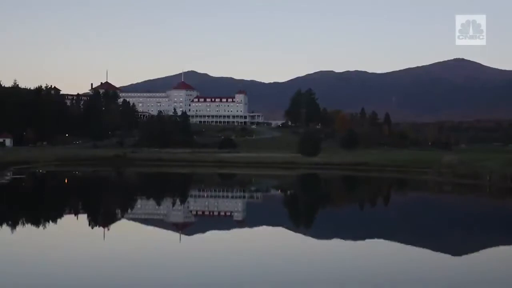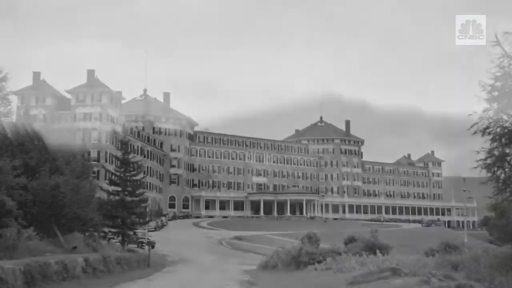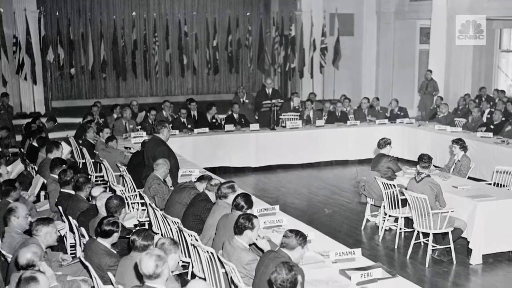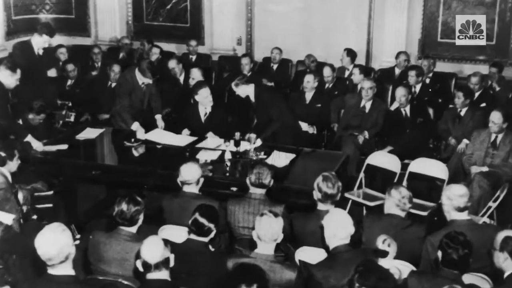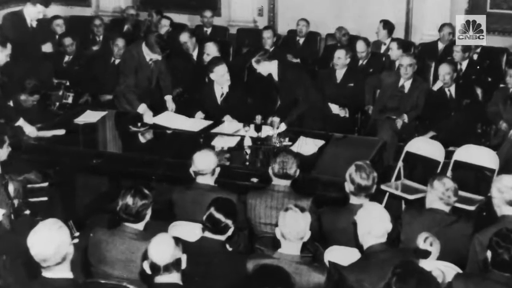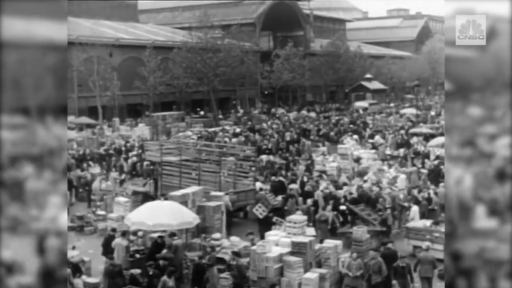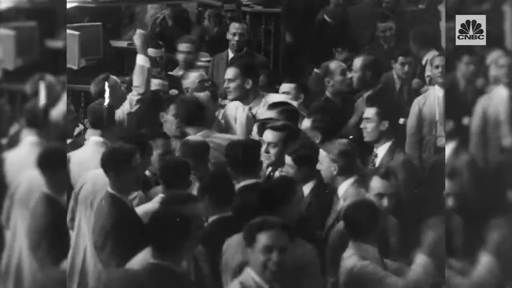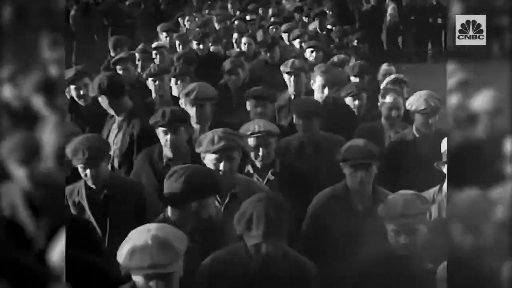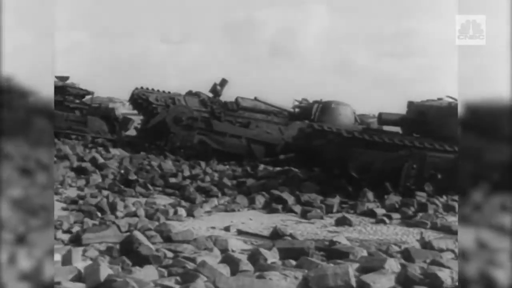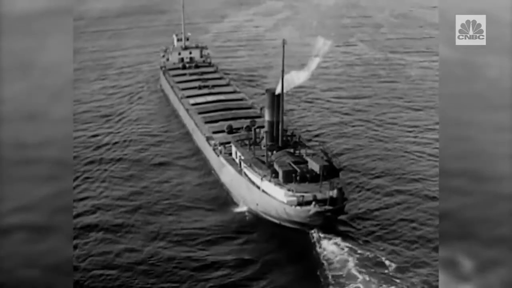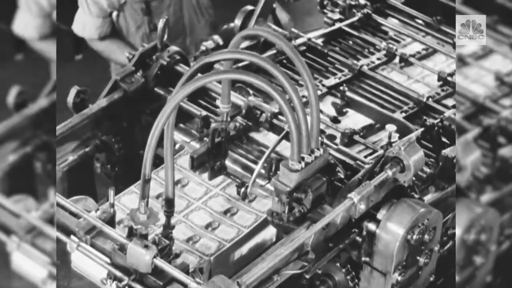It all started at this hotel in New Hampshire in July 1944, where 44 countries gathered for the Bretton Woods Conference. The goal of the conference was to agree on a new framework for the international monetary system, which is the rules and institutions that keep the global economy running smoothly. After World War II, most people agreed that the old system had failed. It had seen the Great Depression, unfair trade policies, and unstable currencies.